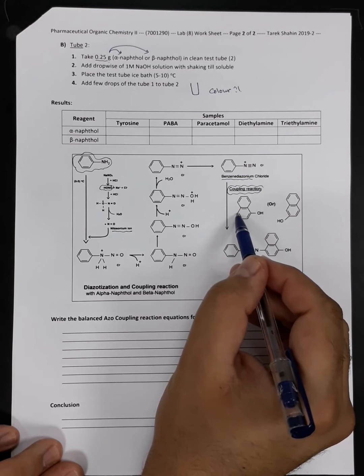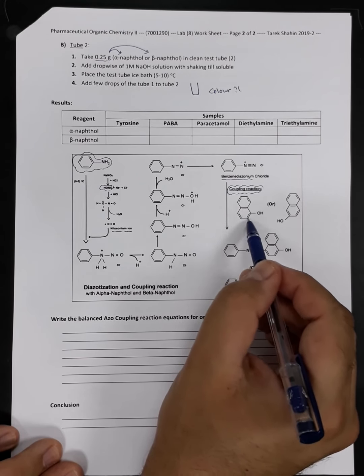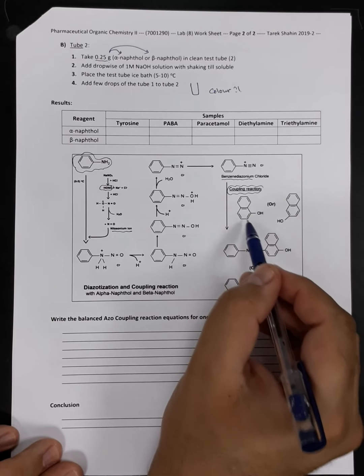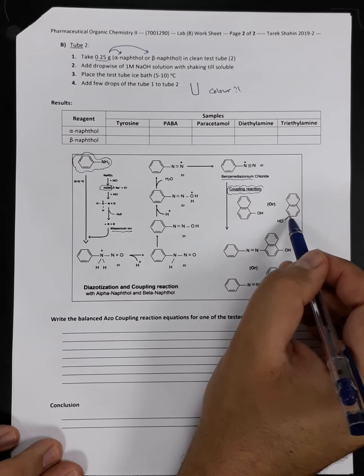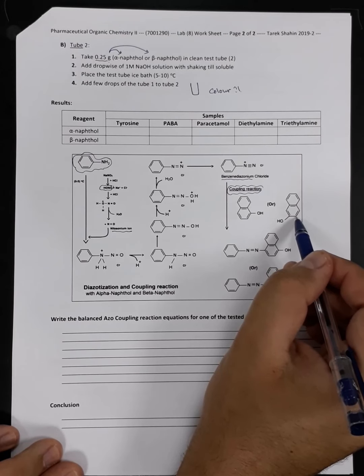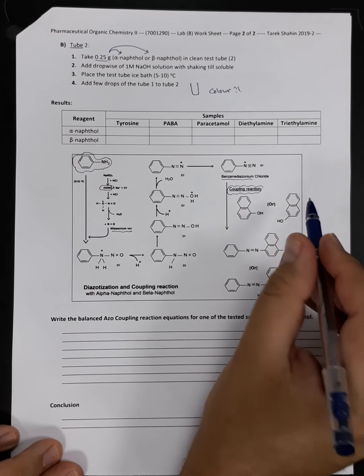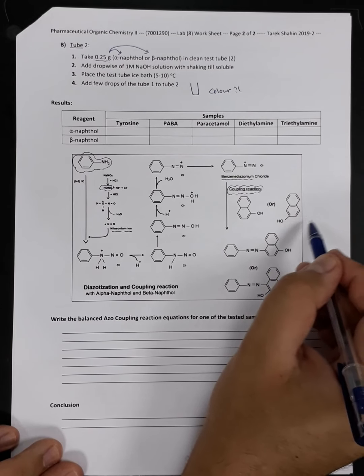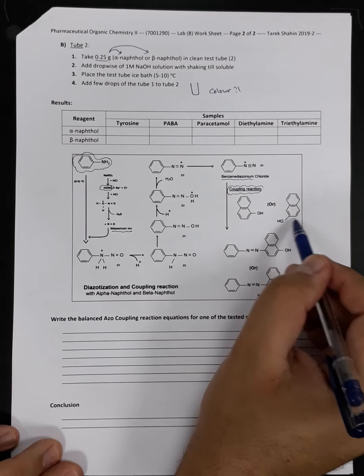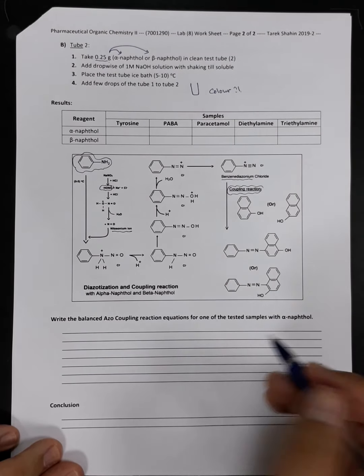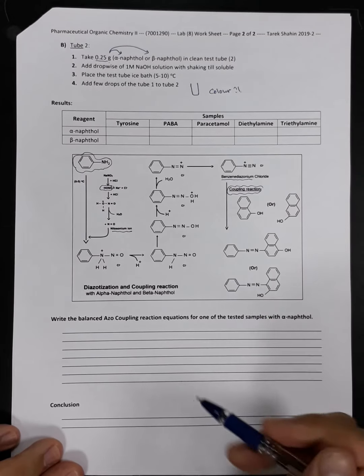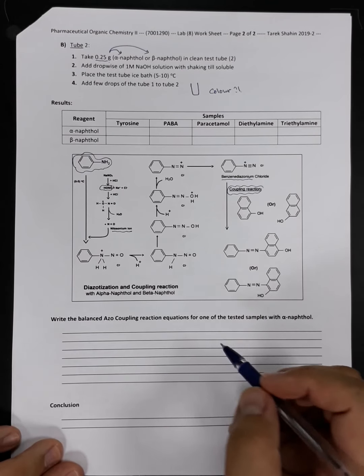Why? Because we have two positions available for coupling. So we will have para position coupling and ortho position coupling. While in case of beta naphthol, we will have the possibility only for the ortho position coupling, which will decrease the amount of the new azo compound formed. So we will have lighter color with the beta naphthol and darker color with the alpha naphthol. Okay, now we are going to proceed with the practical experiment, so please stay with me.